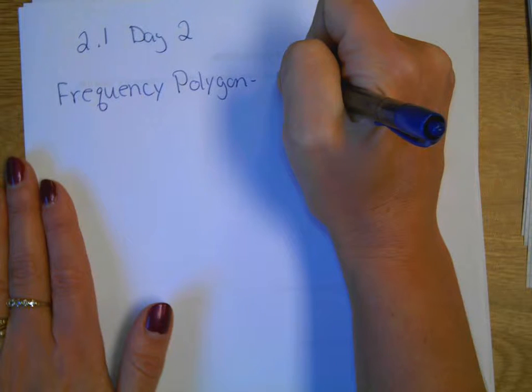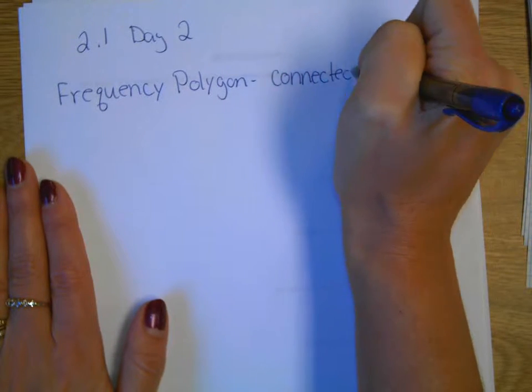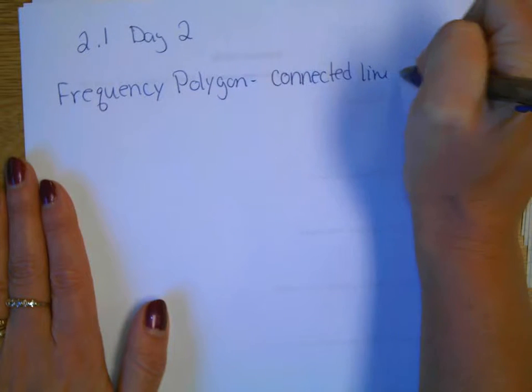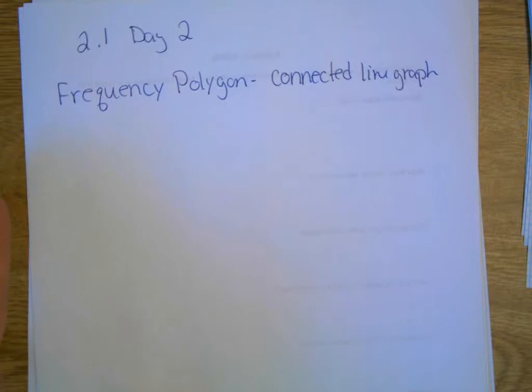This is a connected line graph, so you're going to connect the dots. Why would that be called such a freaky polygon? Well, you're going to see. Why doesn't it just say connected line graph?